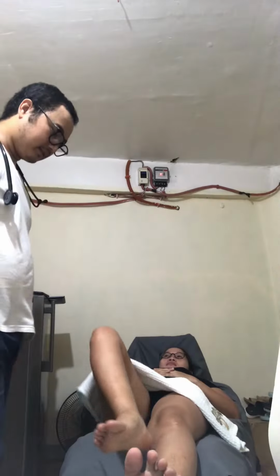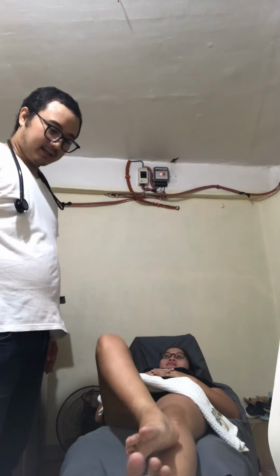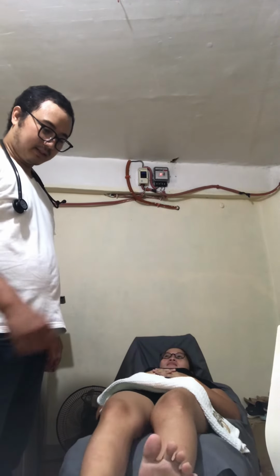For the heel-to-shin test, ask the patient to place one heel on the opposite knee and slide it down to the ankle. She should be able to do this in a straight line on the shin. Let's start. Slide it down, then the other leg.